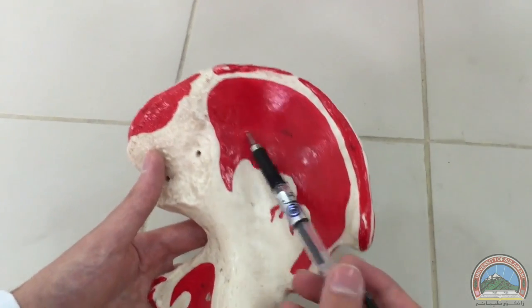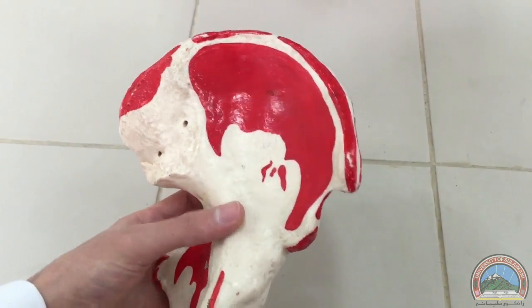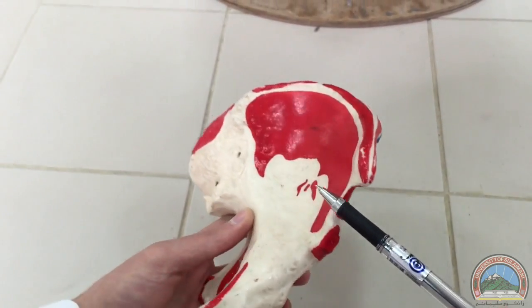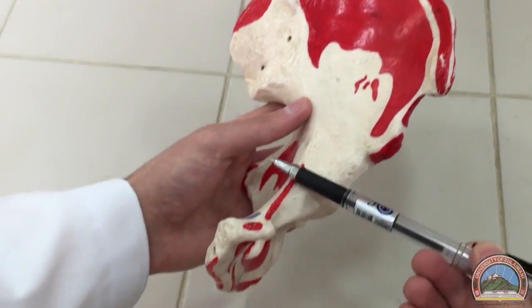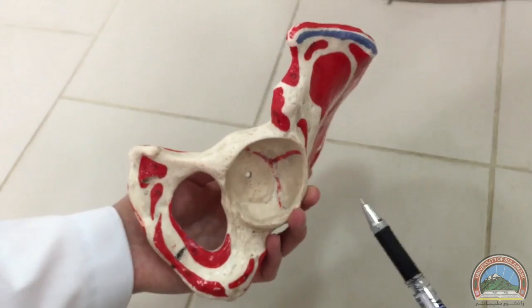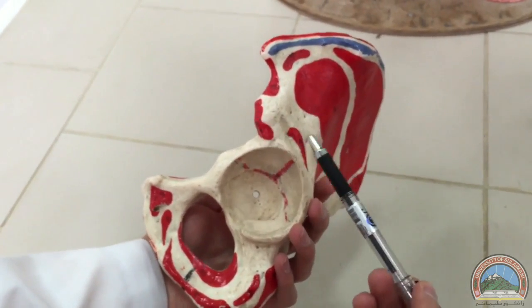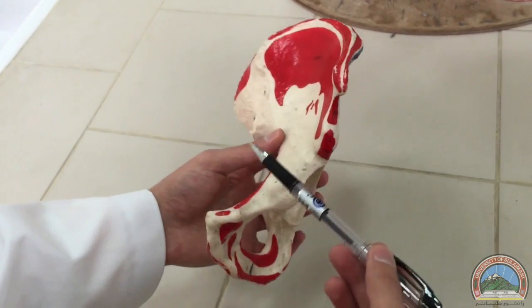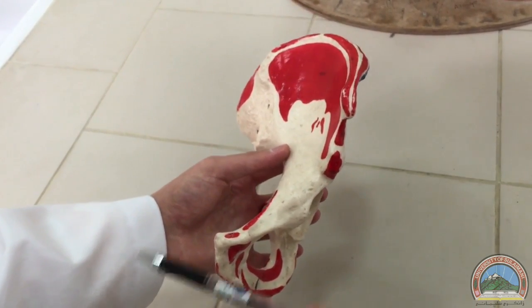Iliacus, sartorius, pectineus, straight head and reflected head of the rectus femoris. They are all supplied by the femoral nerve.